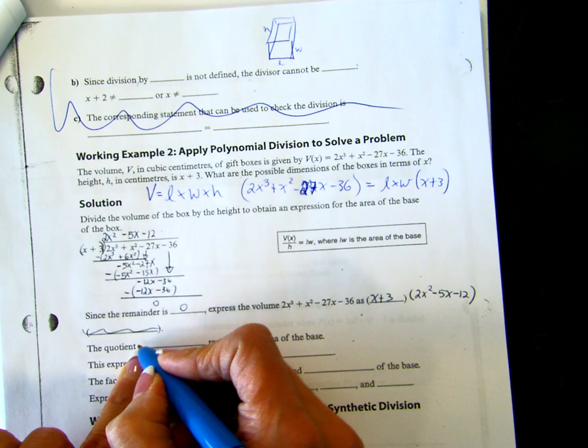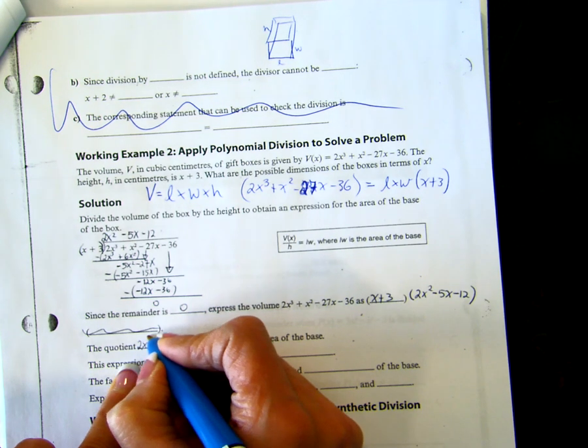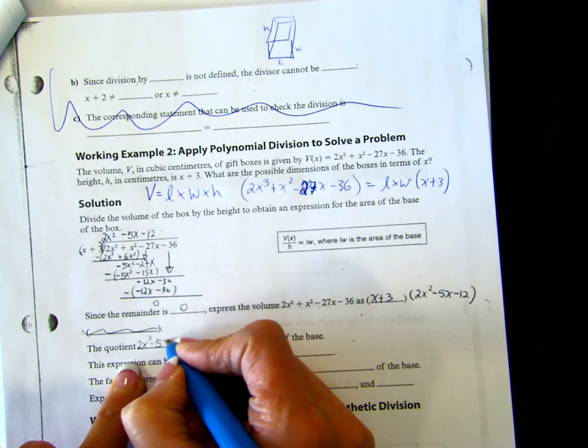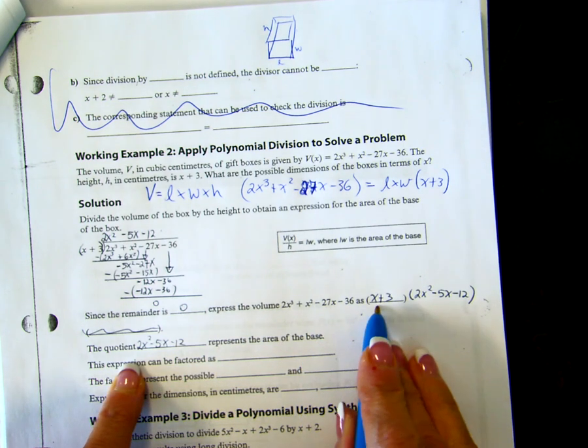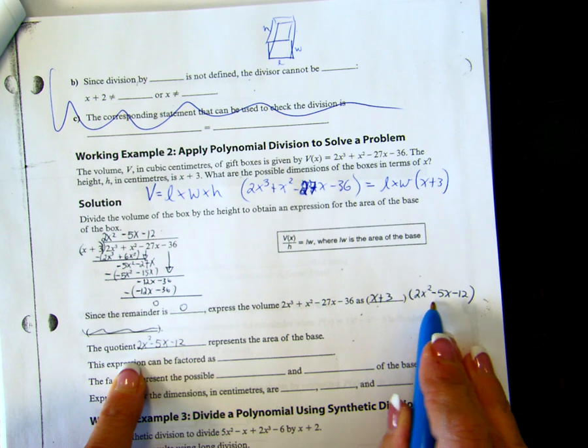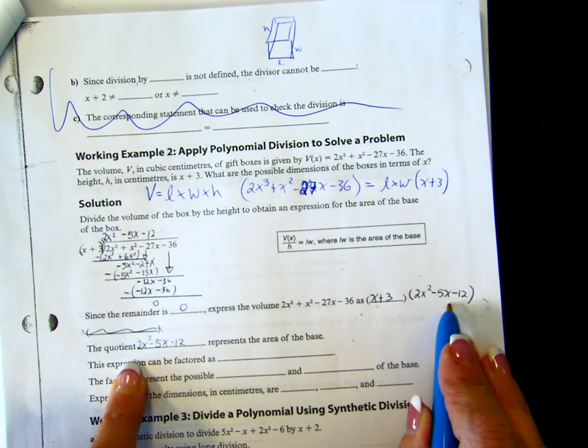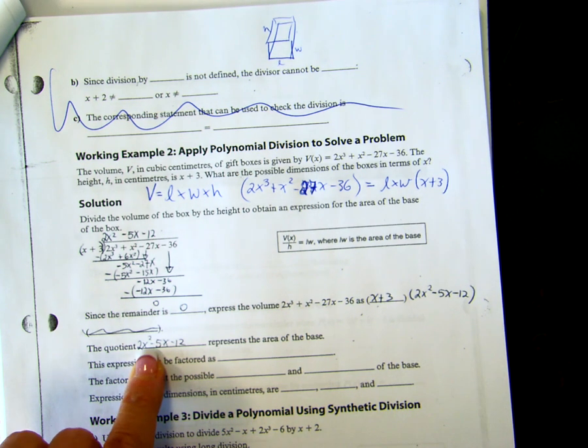Okay, the quotient, this 2x squared minus 5x minus 12, represents the area of the base. Remember, this was the height. This would be length times width. Question, can you factor that?